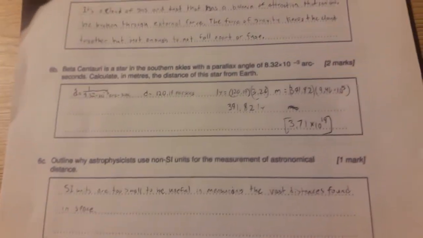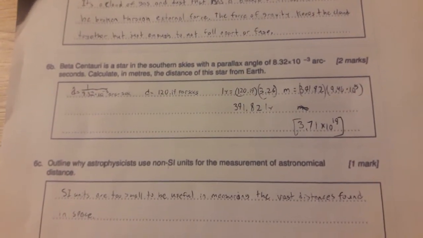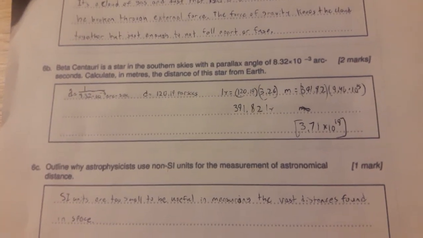Now, the AC is turned on. Apologies, I was speaking as loud as possible because I can't hear, since I'm outside.